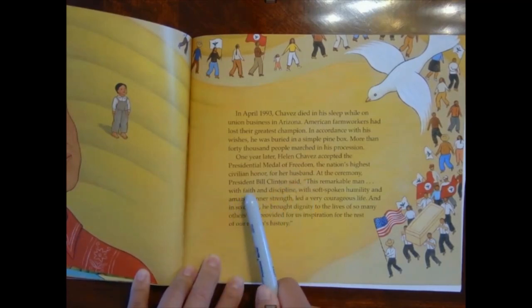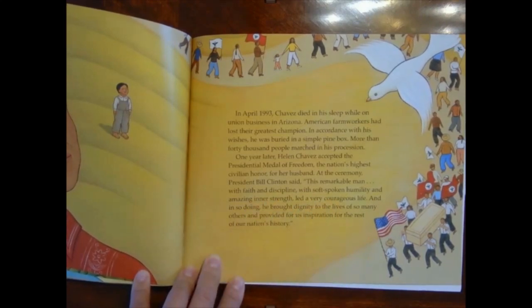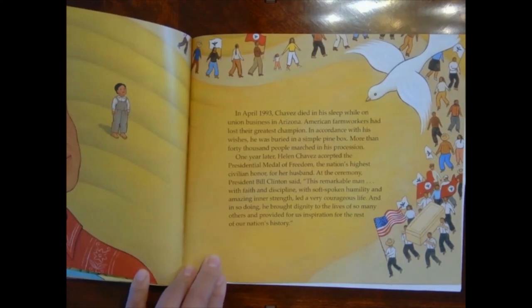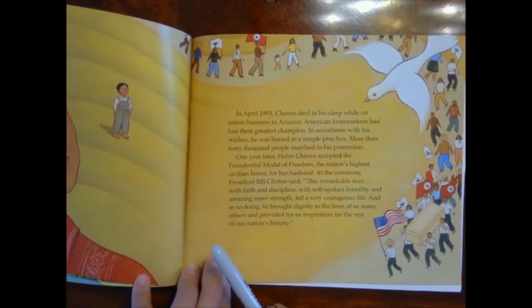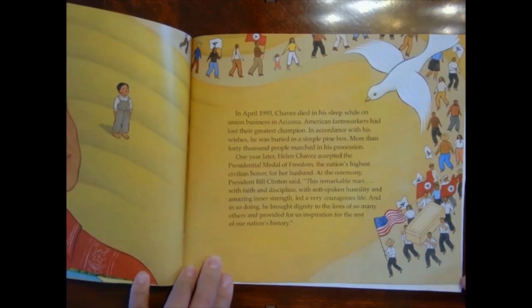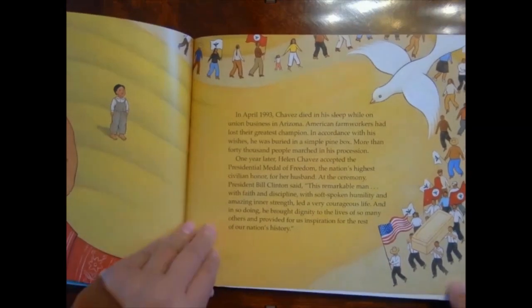At the ceremony, President Bill Clinton said, "This remarkable man, with faith and discipline, with soft-spoken humility and amazing inner strength, led a very courageous life. And in so doing, he brought dignity to the lives of so many others and provided for us an inspiration for the rest of our nation's history."